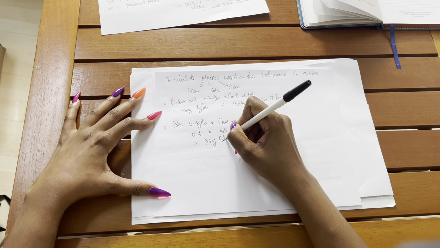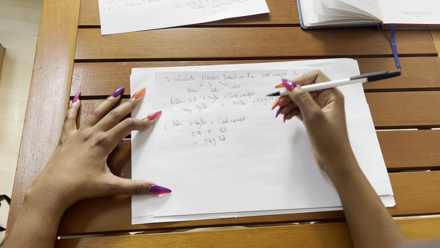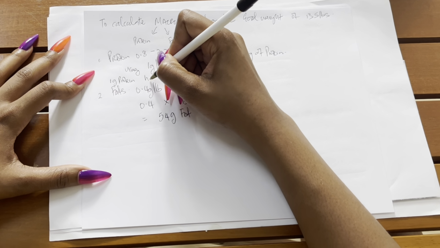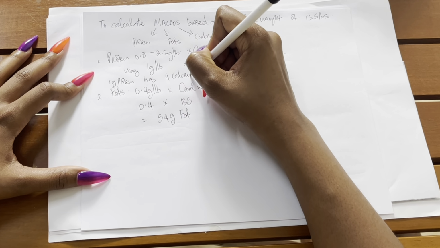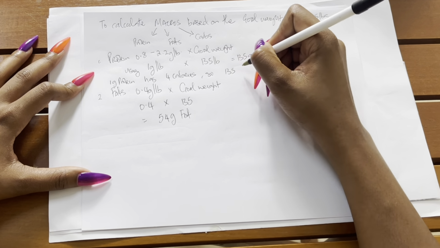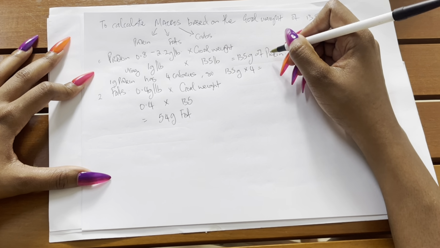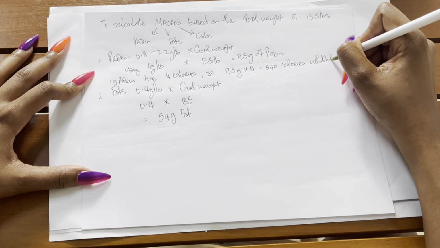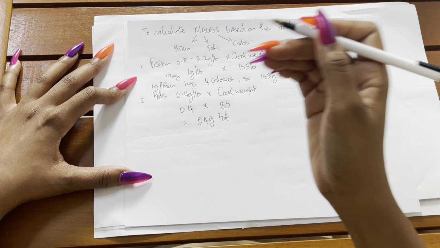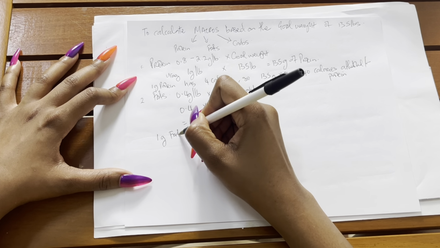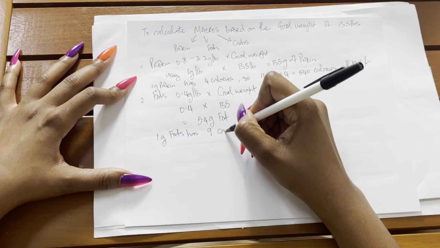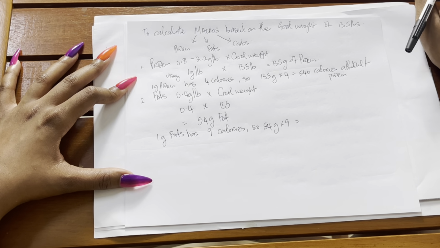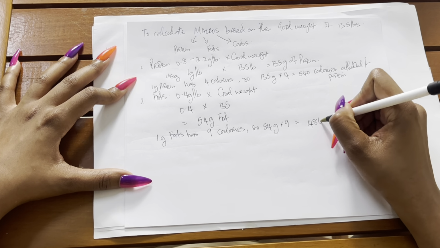1 gram of protein has 4 calories in it, right? And this is to get how many calories you should consume of protein in the 135 grams of protein. 1 gram of fat has 9 calories. So we multiply the 54 grams of fat by 9, and that will give you 486 calories from fat.